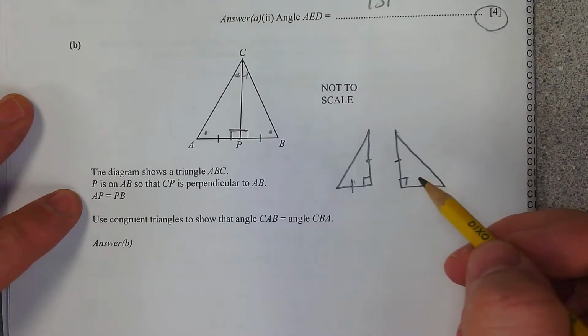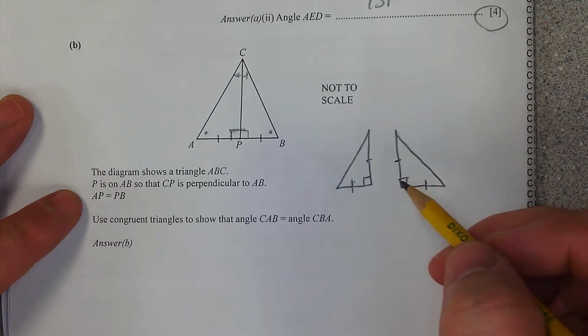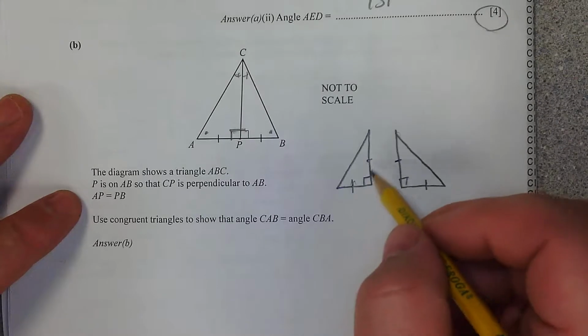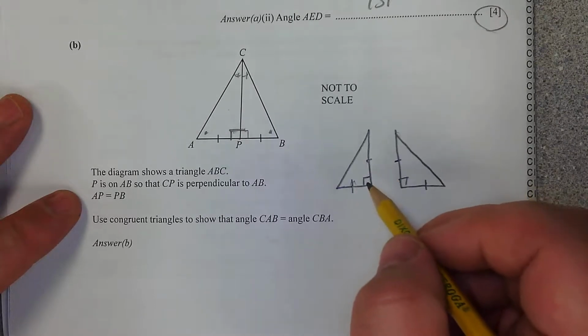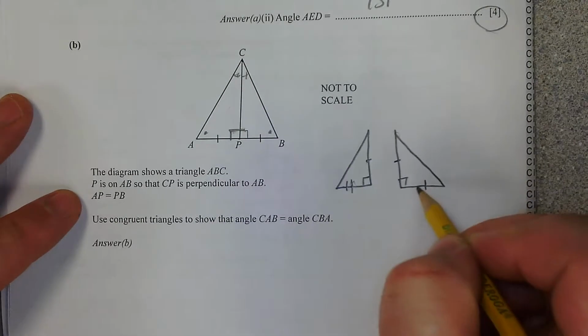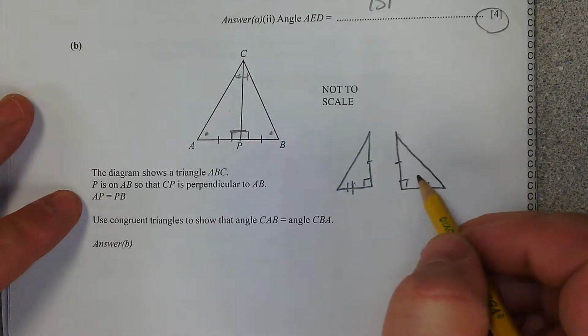Oh man, look at that. This is fancy. So what we have is a side, another side, and a right triangle. Do you see? And we know that this side and this side are the same. We know that they're both right triangles, right?